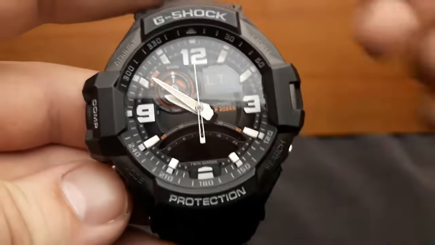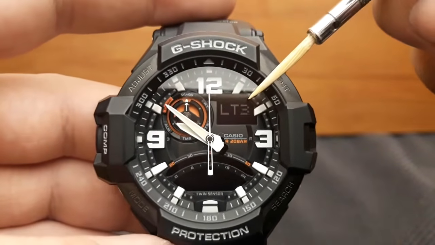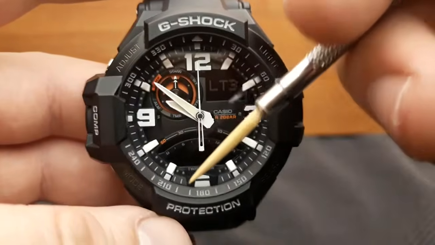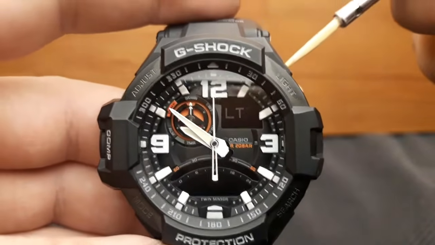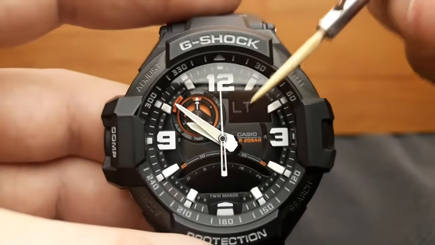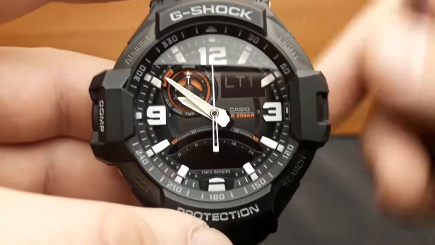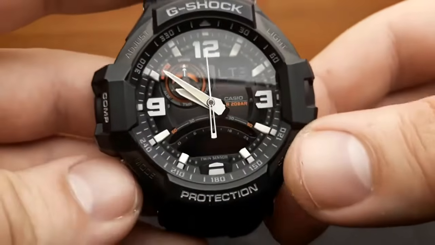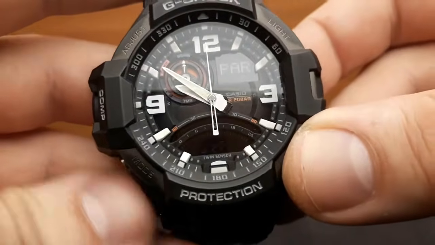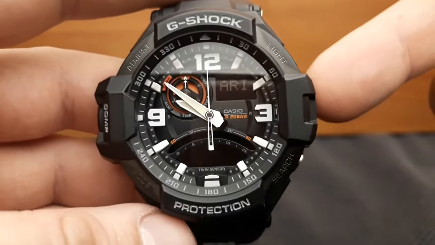Next press of the mode button is the illumination duration. This LT3 stands for 3 seconds duration of the illumination when I press the light button in the standard timekeeping mode. Pressing the search button reduces to LT1, and that stands for 1.5 second duration of illumination. I'm going to leave it at 3. Next press of the mode button returns us to the beginning of the cycle and setting the home city time.